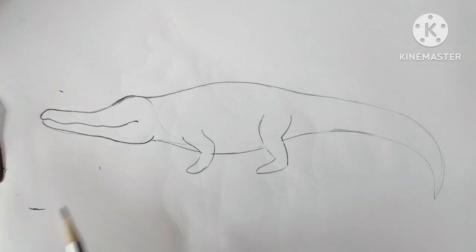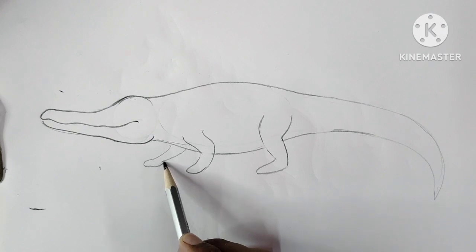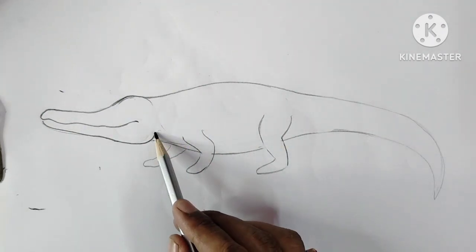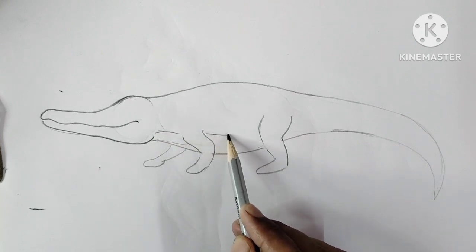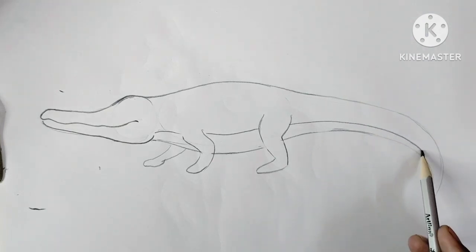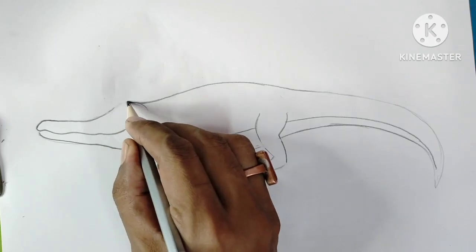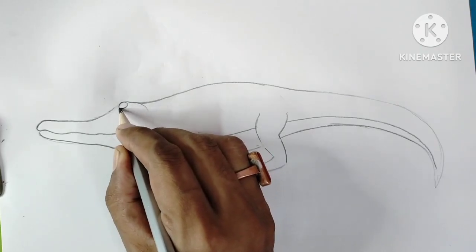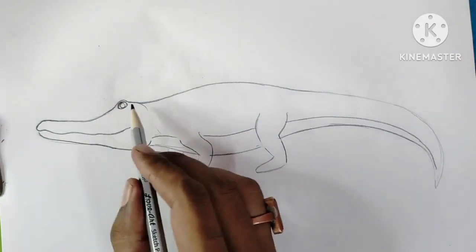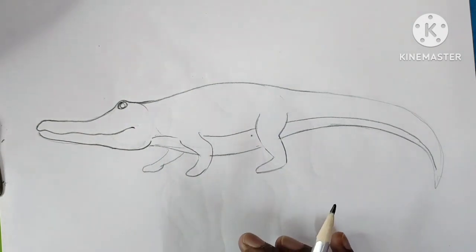So next we will make these legs. Actually this is hand. Okay, so this is the basic structure. And then here we will draw one line like this. Here we will draw one line. Here we will make the eyes. Very big eyes. Okay, very big eyes we are going to make here. And now we will make the legs properly.